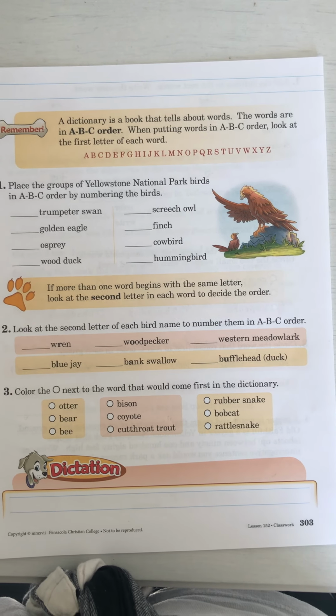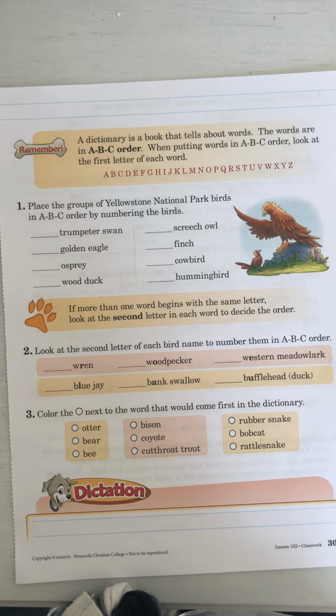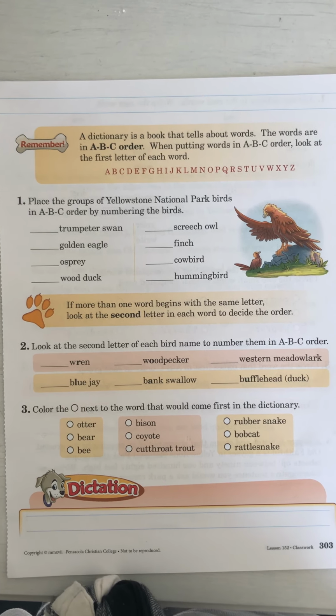It is lesson 152, page 303 to 304. And we're going to go ahead and jump in and get started right away here. So make sure you put your name on the top for me, please.